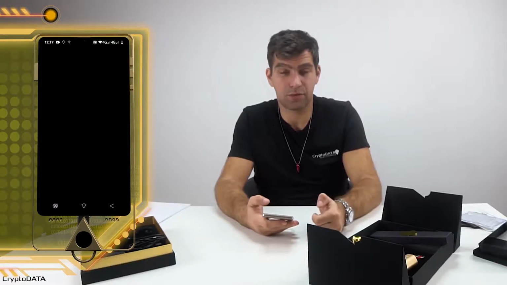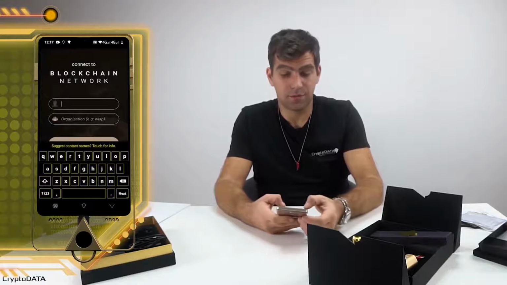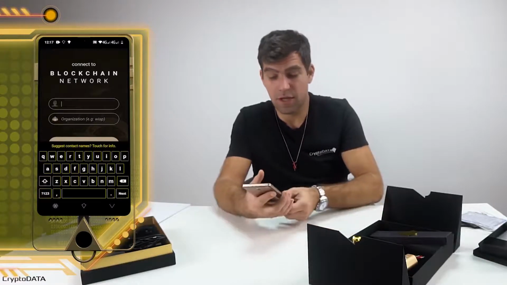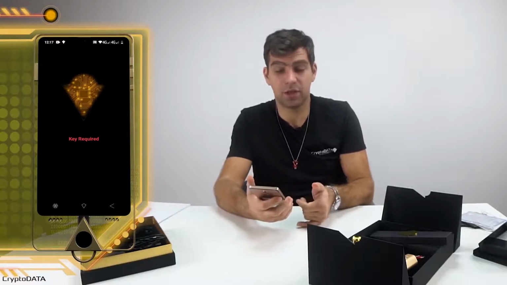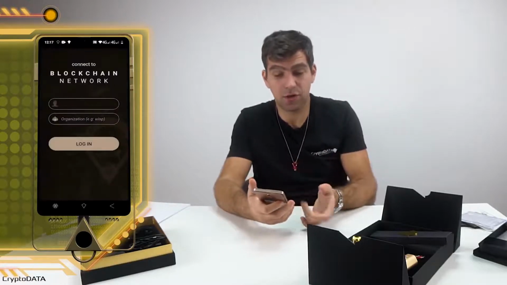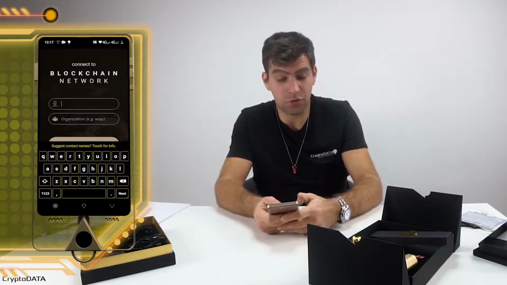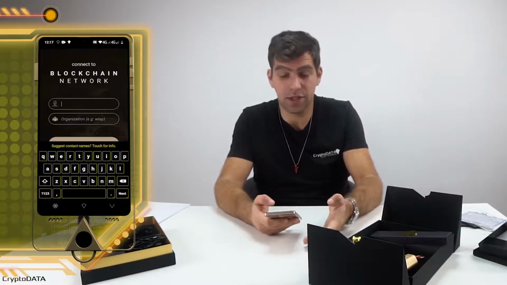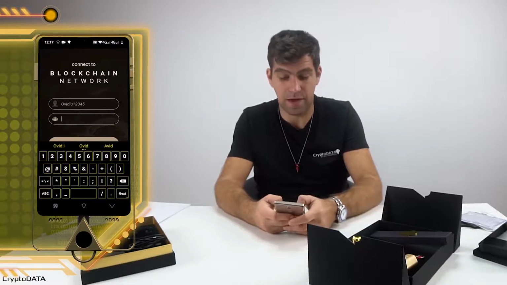I am asked for permissions. First of all, I have to log in to my ID. If I don't have a private key connected, the device won't work. If I have the private key connected that I previously configured, I can connect. One of the IDs I created before was Ovidiu12345.